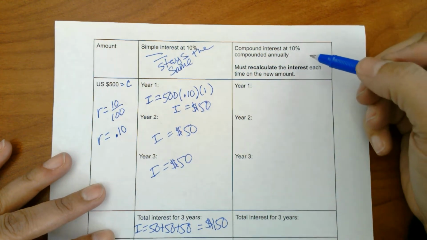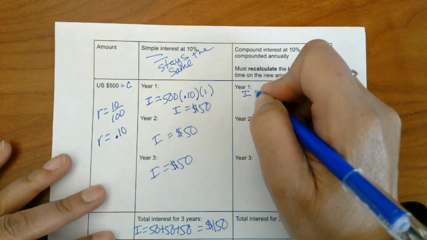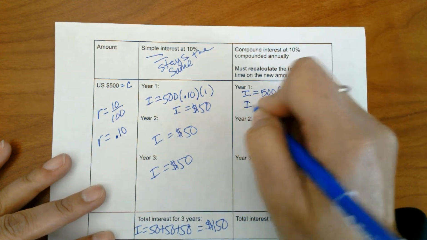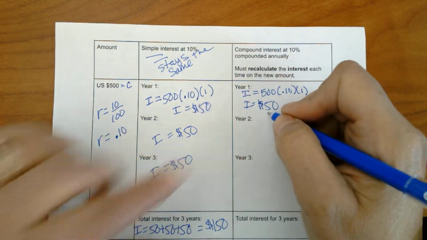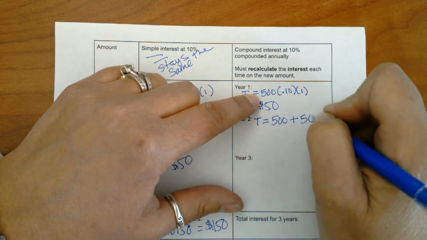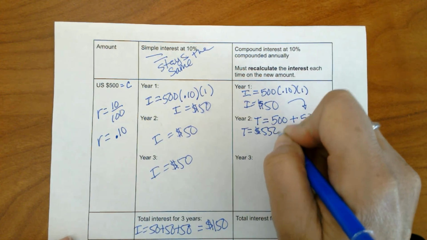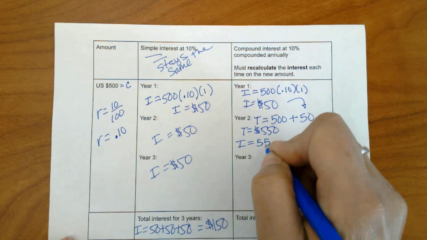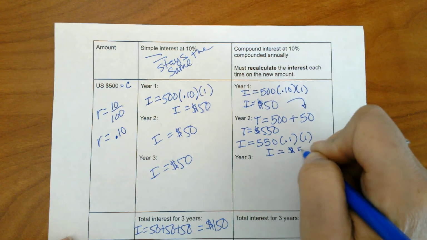Okay, now we have to compound it. So now we have to recalculate each new amount. So year one's going to be the same. I equals 500 times 0.1 times 1. So I equals $50. Okay, but now we have to find a new total. We have to take our 500 and add in the interest that we just got. Here's our new total, 550. Now we have to recalculate our interest on that new amount. So 550 times 0.1 times 1. So the new interest is $55.